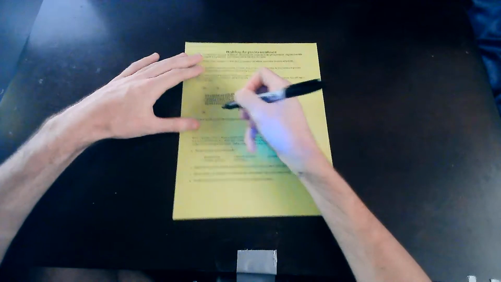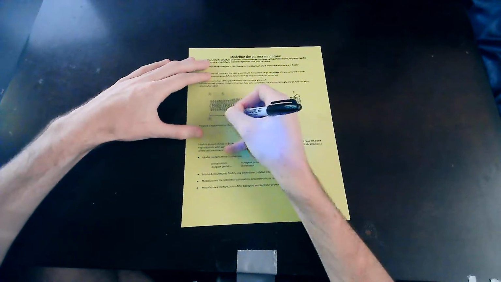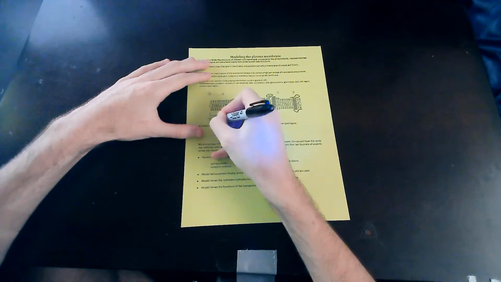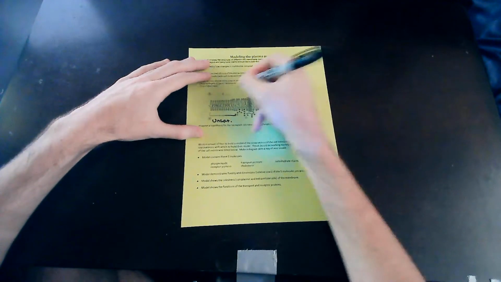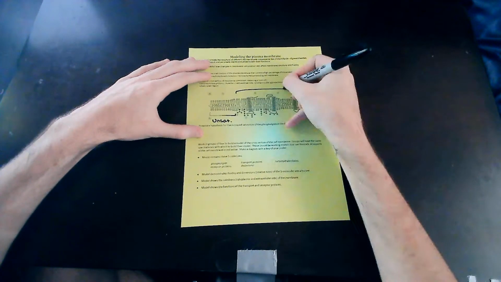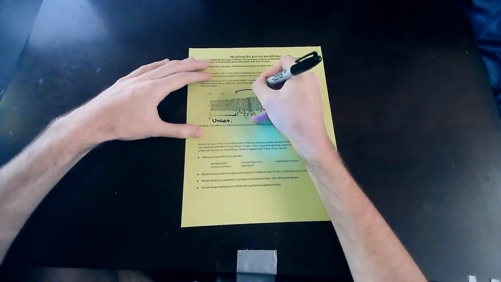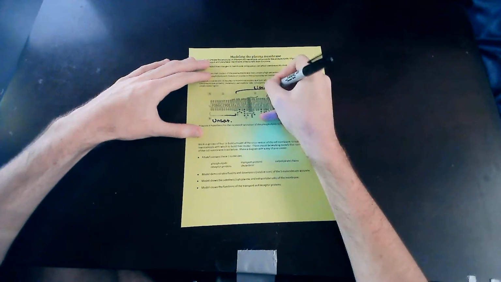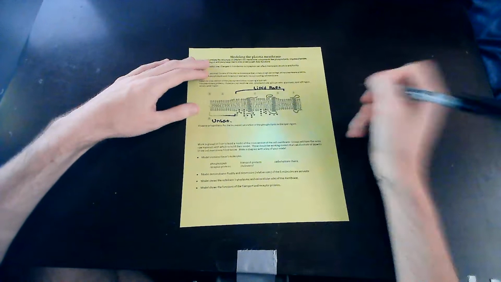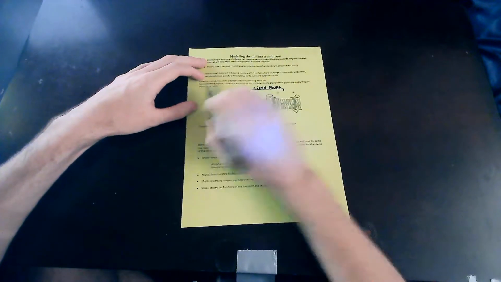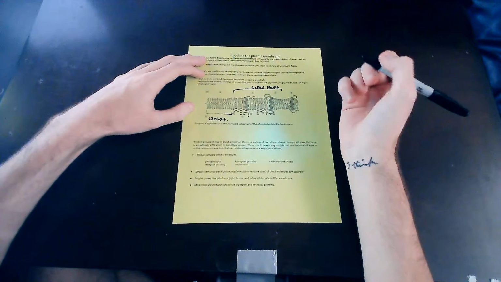On this diagram right here, we have unsaturated portions, and we have the lipid raft portion where we see some of the proteins, right? So we can just go through our list. Where can we find a transmembrane protein?